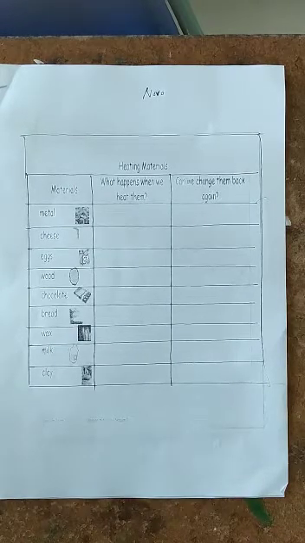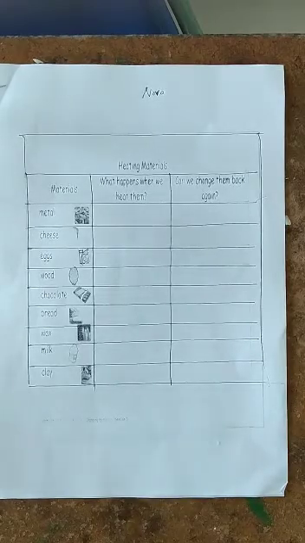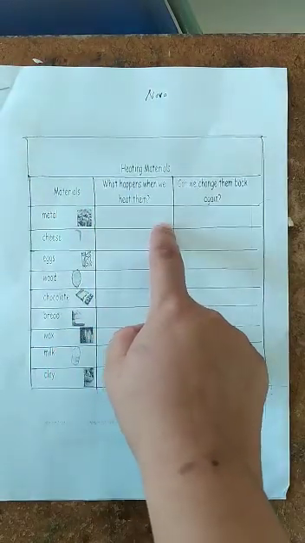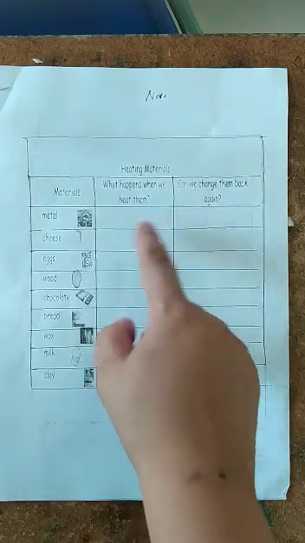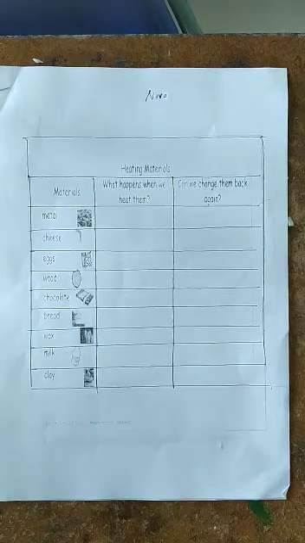And can we change them back? You have to write whether yes or no, whether you can change it back to its original shape or you can't. Cheese. When you put cheese on your bread and you toast it, what happens to the cheese? And can you put the cheese back to a solid after melting it? You have to write yes or no in this column here. In this column, you've got to write whether it melts, or if it stays a solid, or if it gets cooked, what happens to it. So cheese would melt.